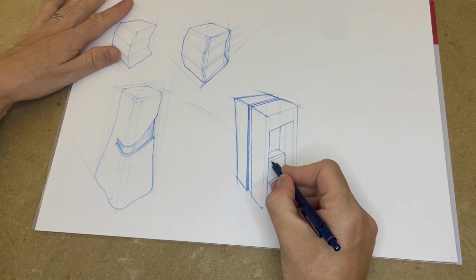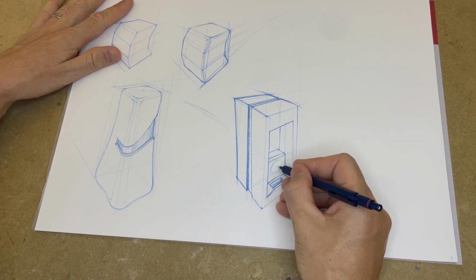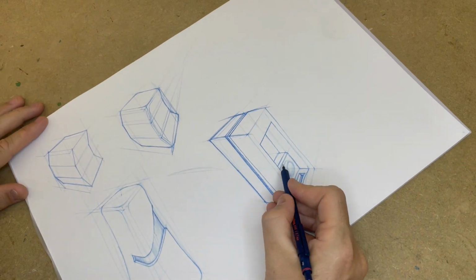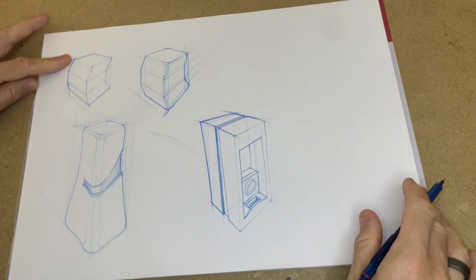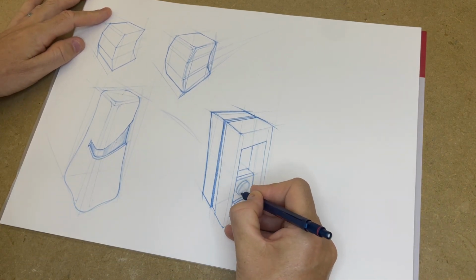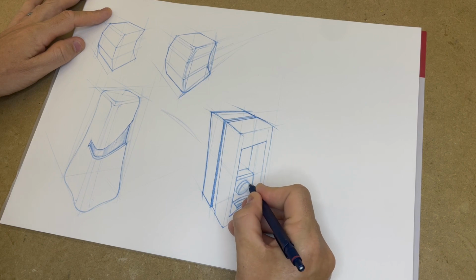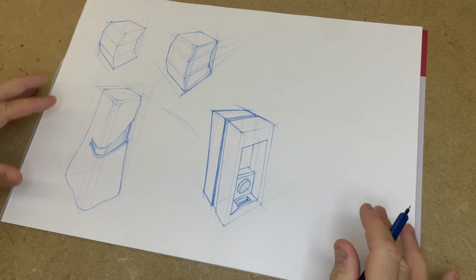Maybe on something like this, we could sketch an ellipse, and if I do a second ellipse just above it, like here, then perhaps following our perspective lines, maybe this becomes some form of dial, button, circular thing sticking out, whatever you may wish it to be. But that's a quick principle of sketching that.